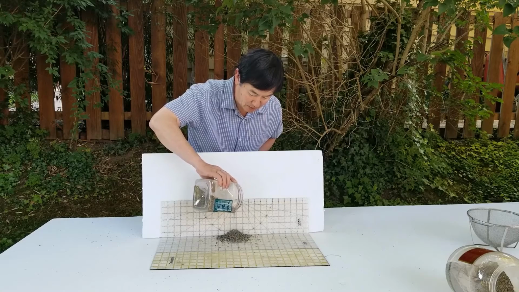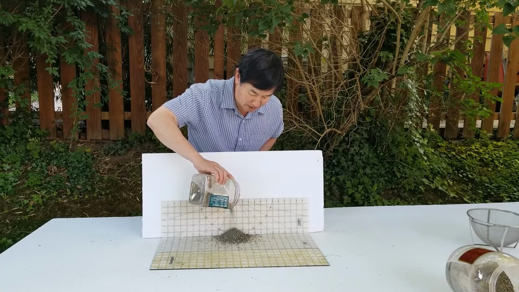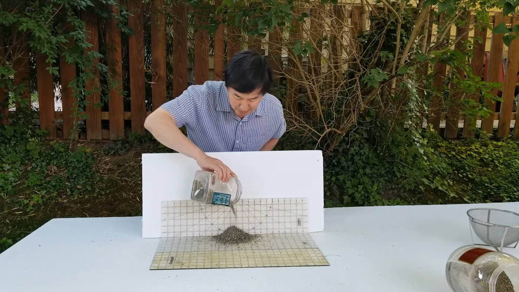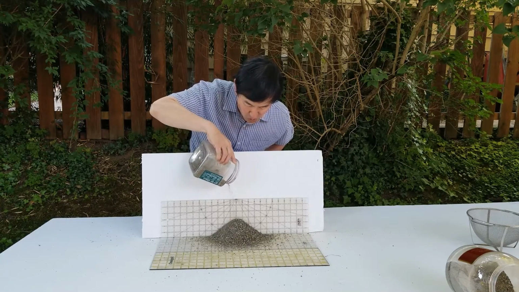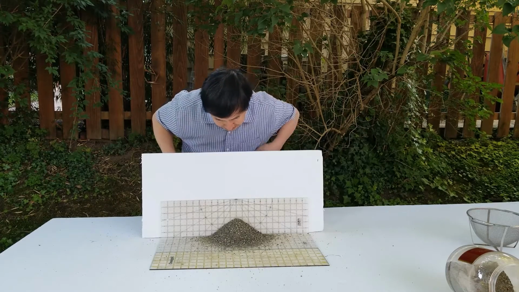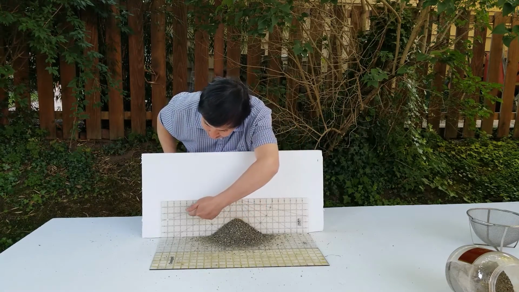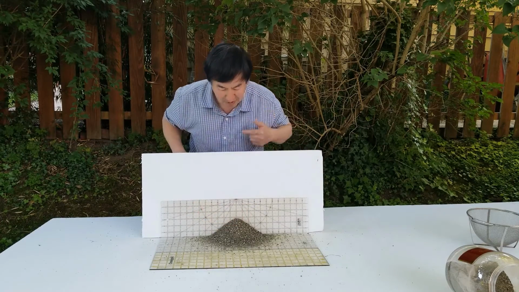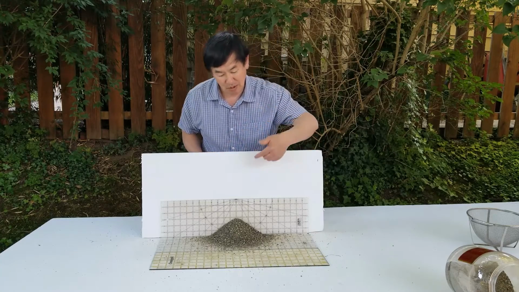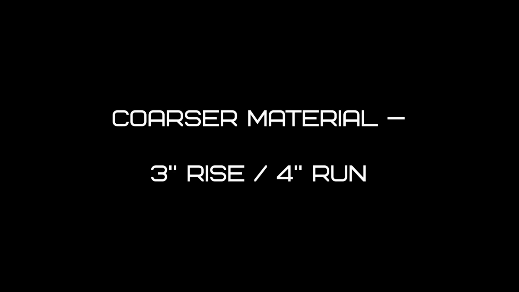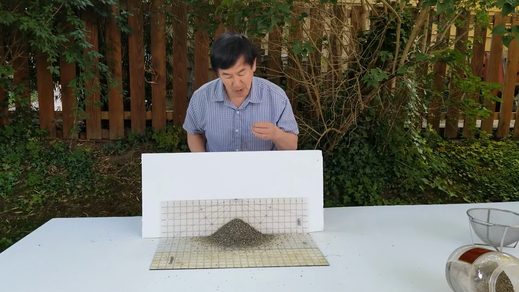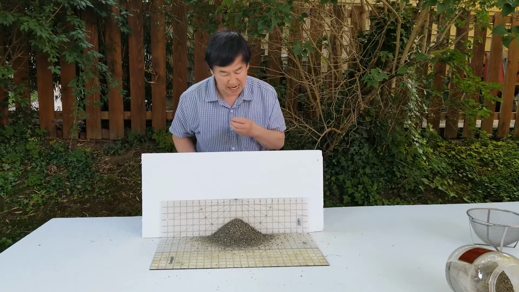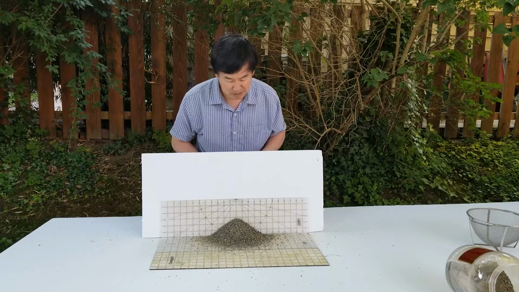You can actually see though that with the heavier gravel it bounces a little bit further out, but the main cone shape is still present. There you go, we have about 3 inches of height, and we're only going out to about 4 inches. So that has a ratio of rise 3 inches to 4. We're actually steeper this time with the heavier gravel. And that's because the grains now are interlocking more. It's much harder to move it down the slope, so we get a steeper slope.